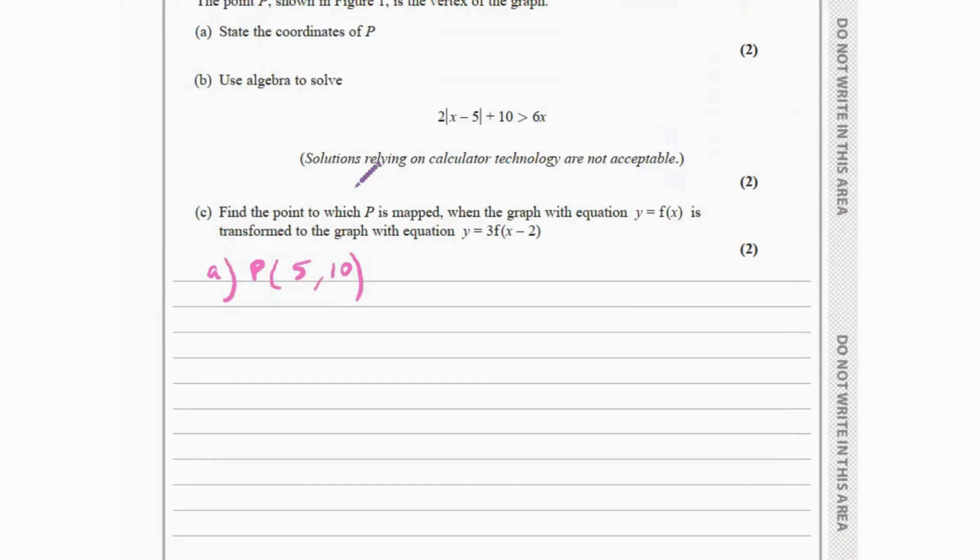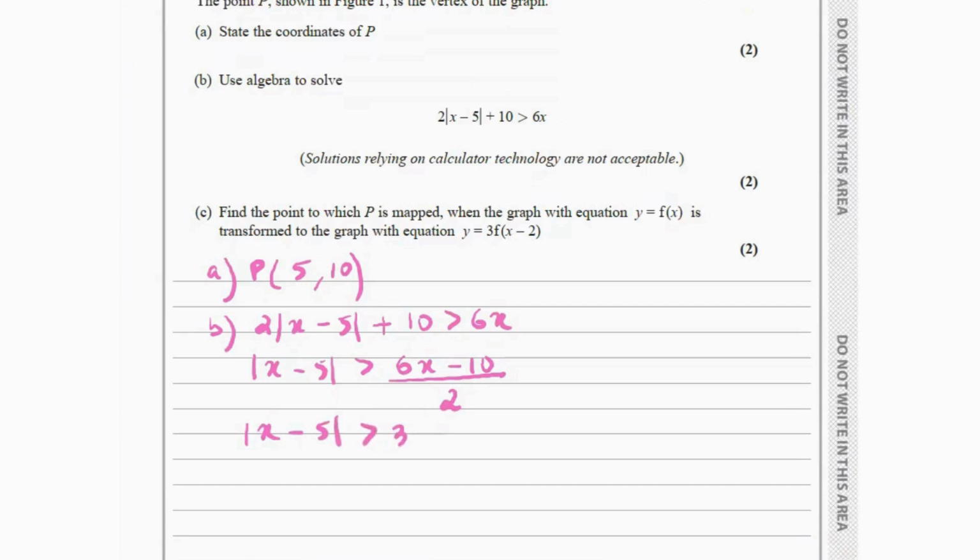Then it says, use algebra to solve the inequality 2 modulus of x minus 5 plus 10 greater than 6x. So in this case, first we're going to isolate the modulus of x minus 5 on one side. So let's write this like this: modulus of x minus 5 is greater than 6x minus 10 over 2. So that's going to give us 3x minus 5.